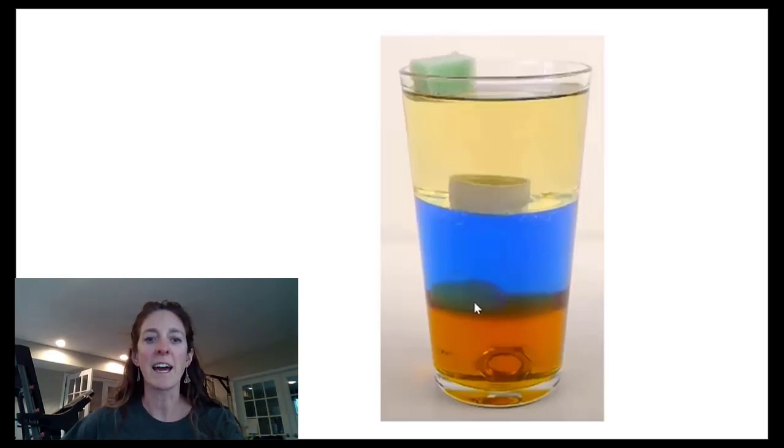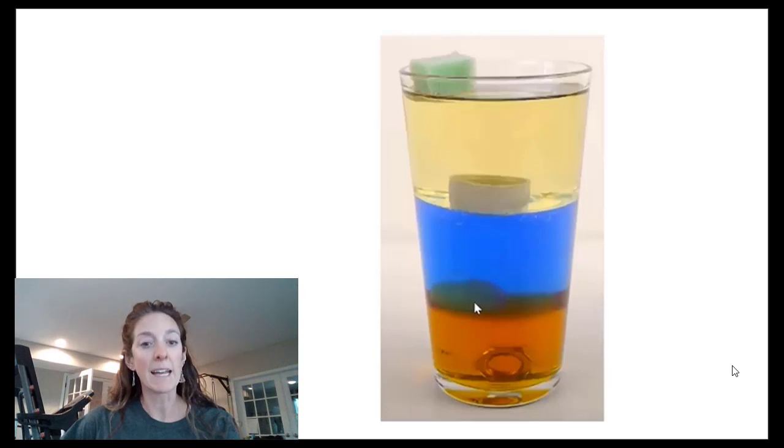We are going to look at density in this video. And I'm sure you've seen a picture like this, or have done this in real life, where we are looking at substances that don't mix, so they form layers based on density. We're going to find out later in this class what happens when they do mix.